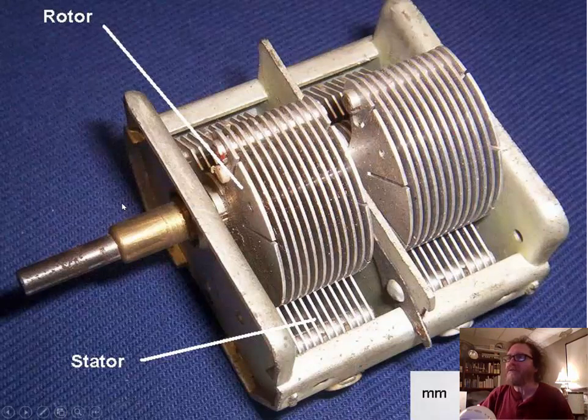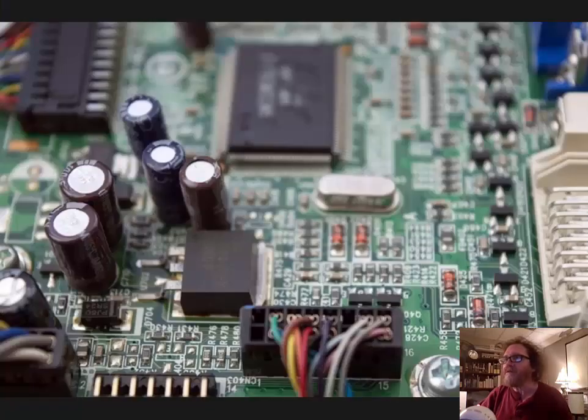This is called a variable capacitor because you can vary the capacitance. These plates right here can dovetail between these plates down here, changing the capacitance of the plates. It's like varying d, the distance between the plates. And this used to be used, probably still is used, to tune old radios. So the antenna circuit in an old radio had a variable capacitor in it, and that would change the frequency that the antenna would be sensitive to. So here's a variable capacitor.